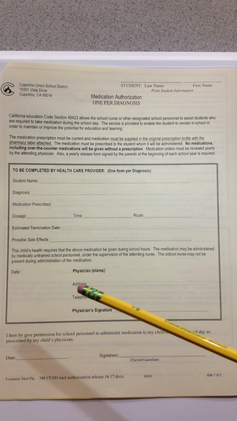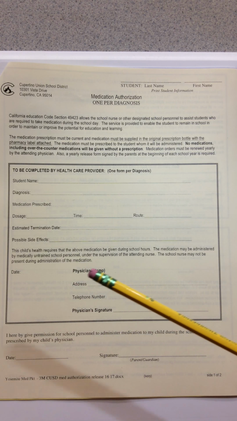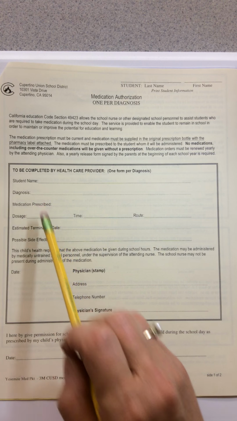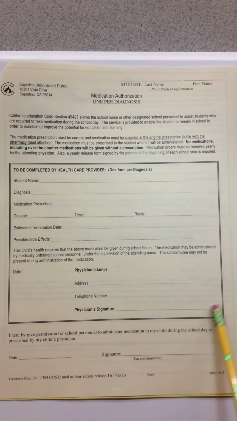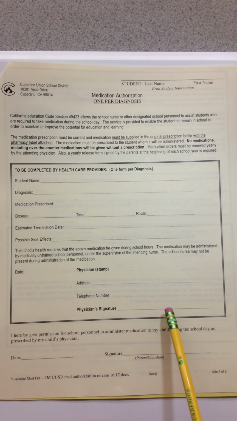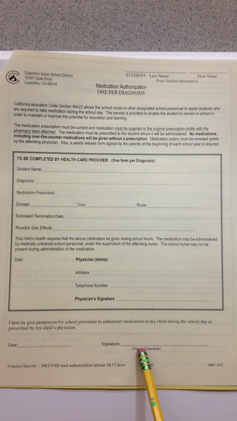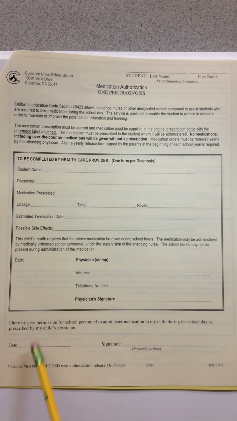If your child has separate diagnoses, for example, if your child has allergies and they suffer from seizures, then you would need two separate forms to fill out by the doctor, and the backside is also very important to be filled out by the parent. Please make sure that your physician stamps the form down here on the bottom and signs it. And then make sure you as the parent sign it here on the bottom and date it.